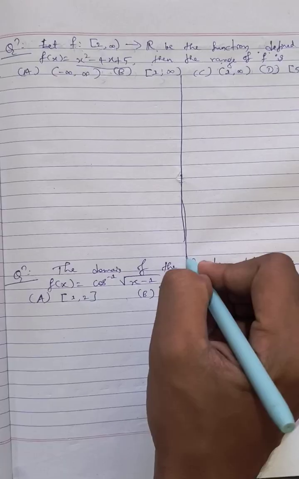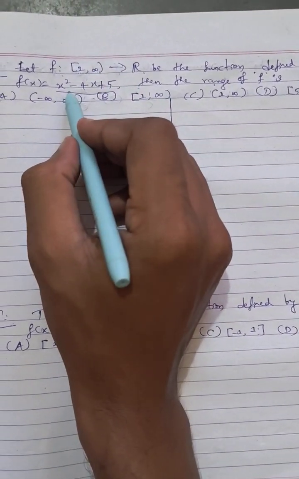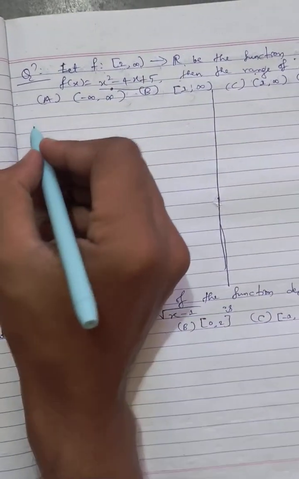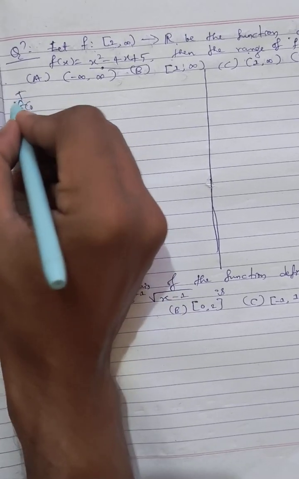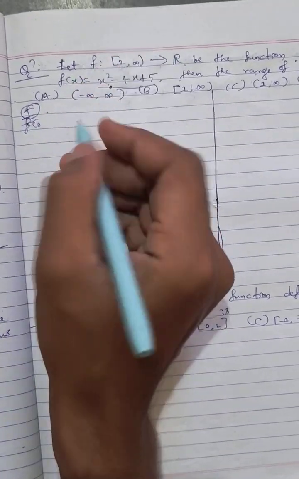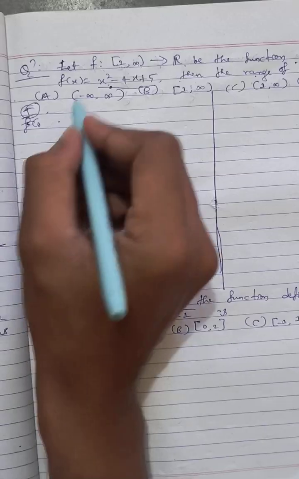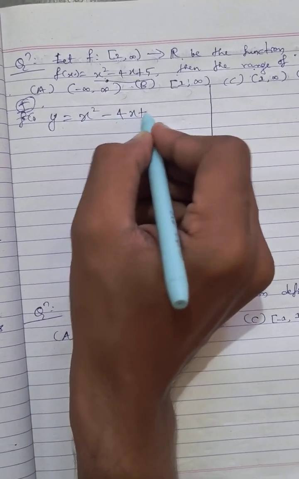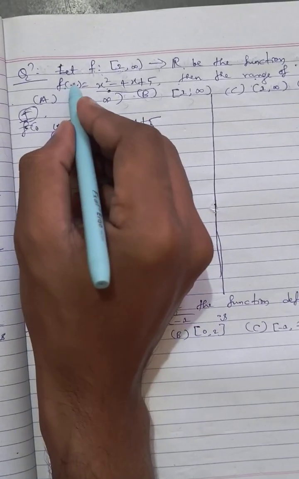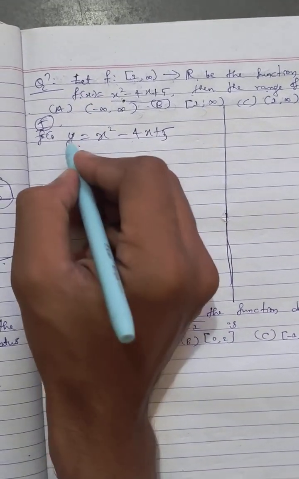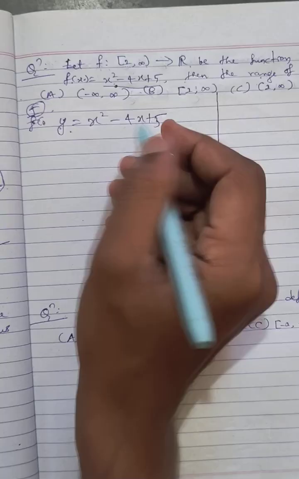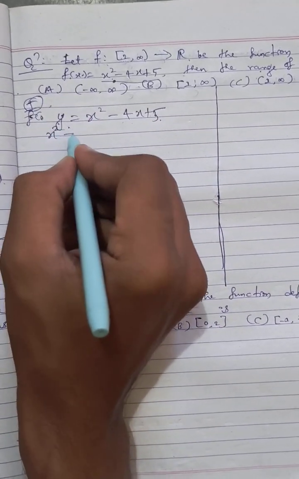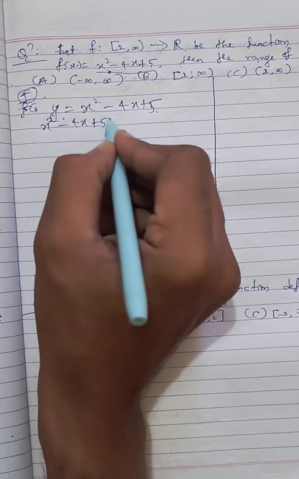We have two methods to find the range of this function. So the first method is to find x in terms of y. So how to find x in terms of y? Consider this function as y is equal to x square minus 4x plus 5. So consider f of x in terms of y, that is y is equal to f of x. Is it clear, student?